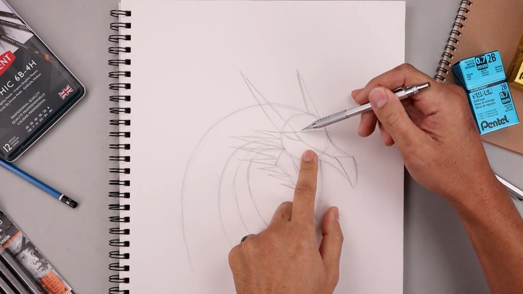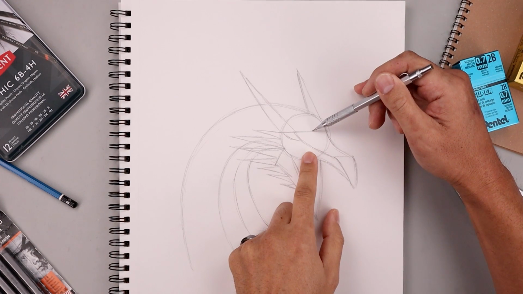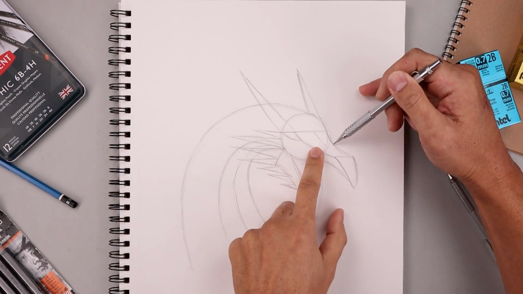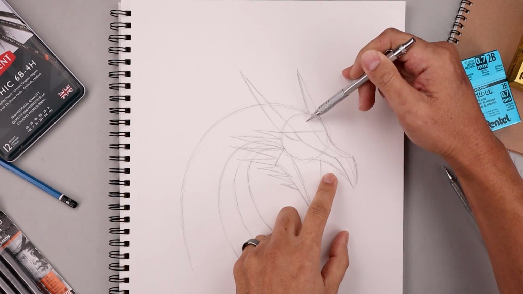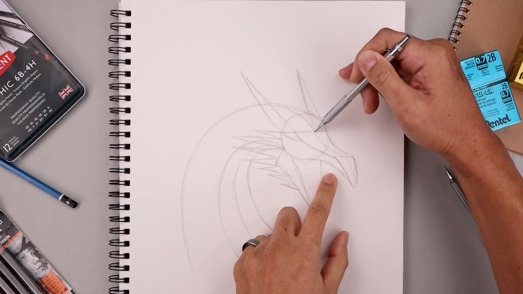Now with this head, we want to find the halfway point between the eyes. So in between here, draw another curve. Again, just going in between. And then down the nose. Go up towards the top of the head. We're just going to blend this out.